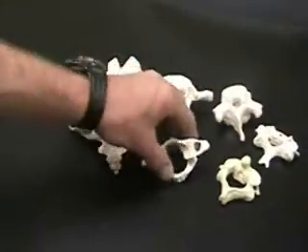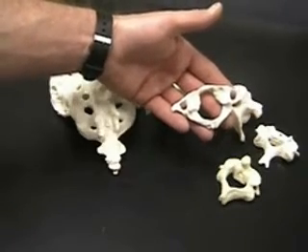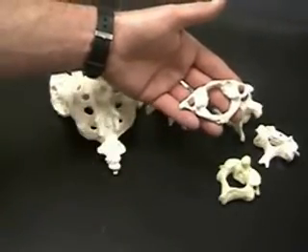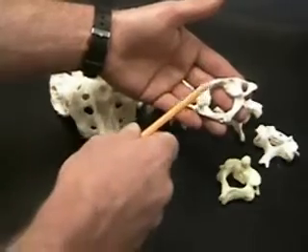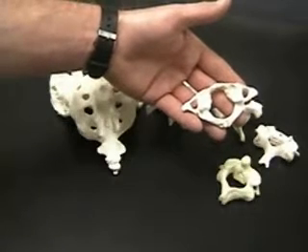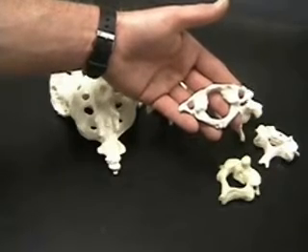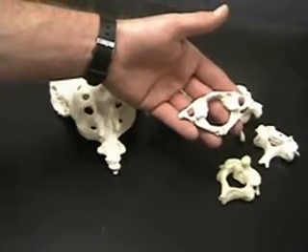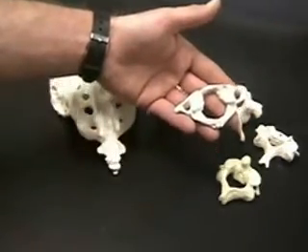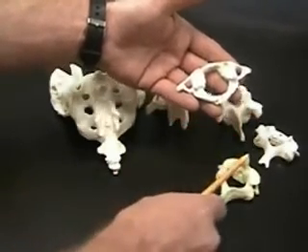C1 and C2 are unique. This is C1, called the atlas, and you'll notice that it does not have a body. However, it does have the transverse foramen and the transverse processes. C1 has superior articulating surfaces which articulate with the occipital condyles of the occipital bone, forming the atlanto-occipital joint, and that is the joint that allows your head to move as if you were saying yes. There's also an area right here on the atlas called the fovea dentis, and the fovea dentis articulates with the dens of the axis. Now this is the dens of the axis.